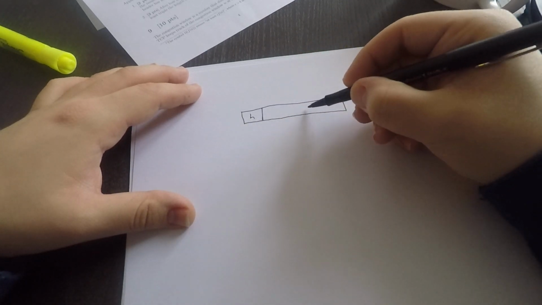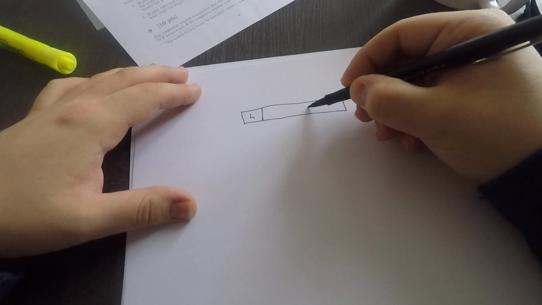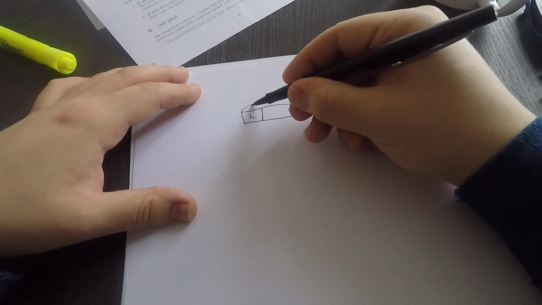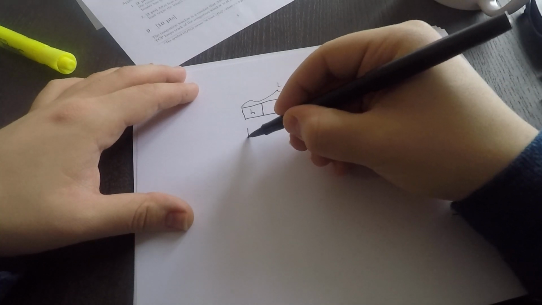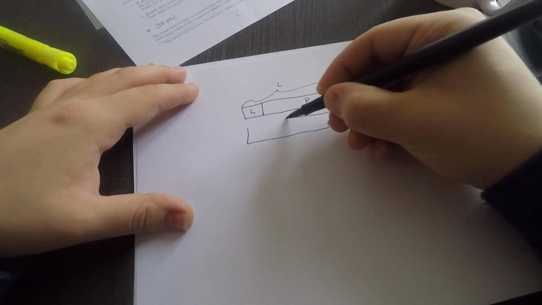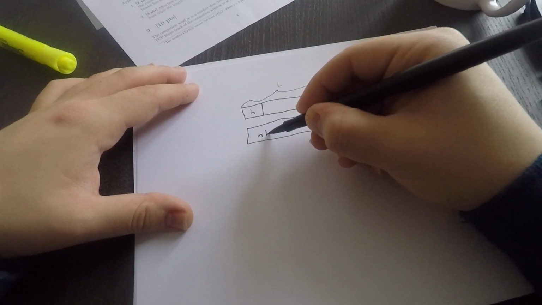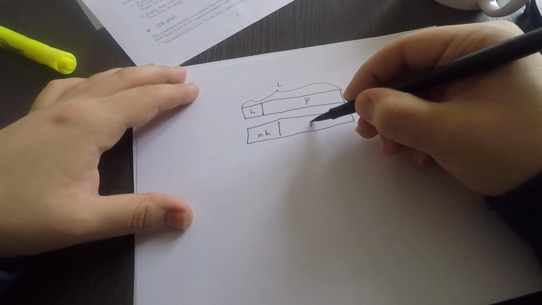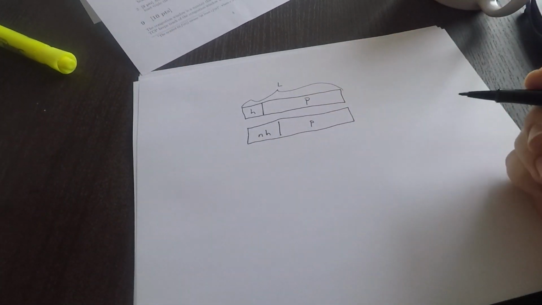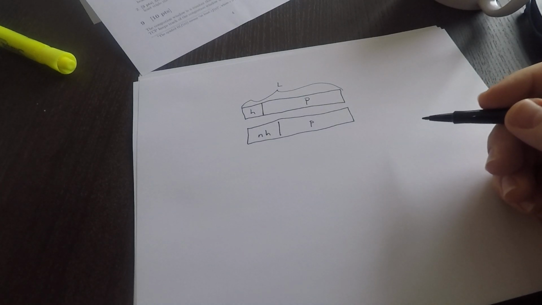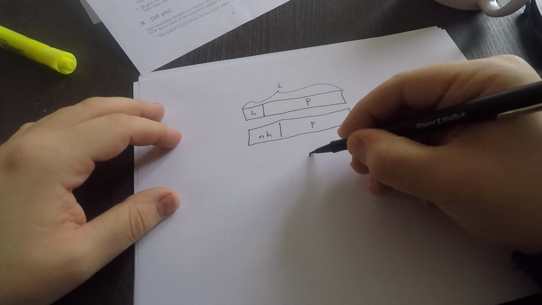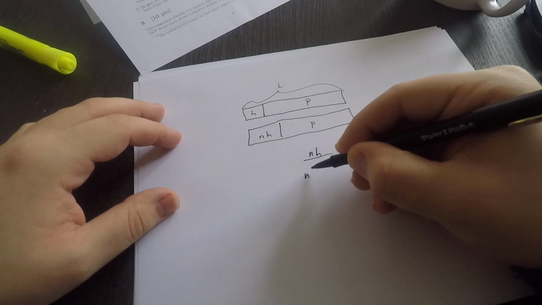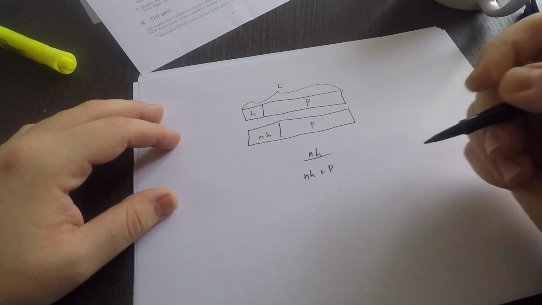I have a header here, and my message portion of the packet, which I'll call P, and I'll say that this whole thing makes up L. Now this packet goes through another application of a header, and I have NH and then P, and so on. So I could say the percentage that is headers is NH over NH plus P.